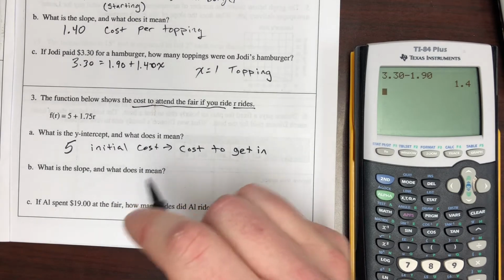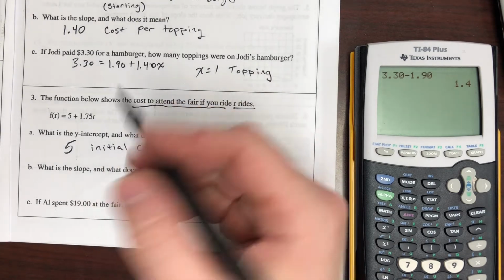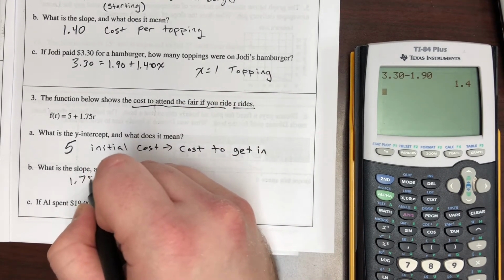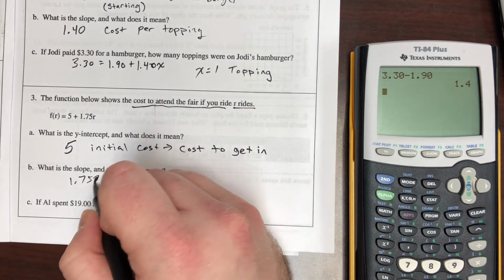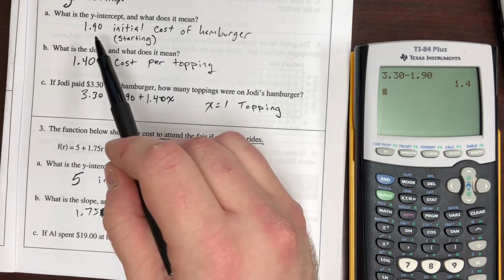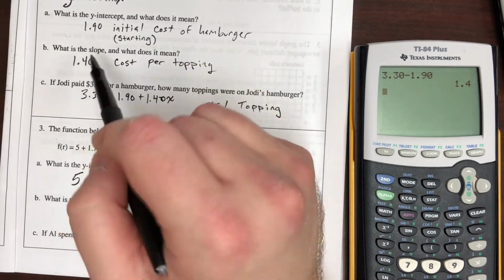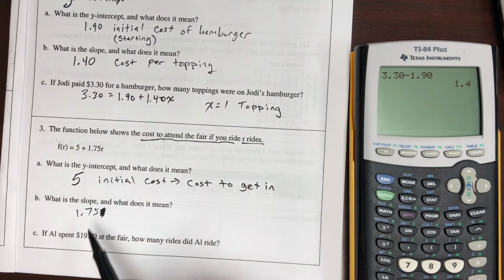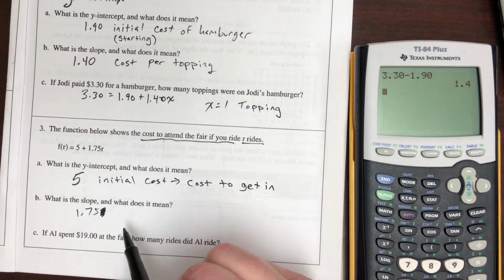So what is the slope, and what does it mean? Well, the slope is the other number, right? 1.75 r. Oops, no. R is not the slope. Last time I didn't really talk about this, but the slope isn't x. The slope is the number in front of x. That's why I just said 1.40. This time I'm saying 1.75. And so what does this mean here?